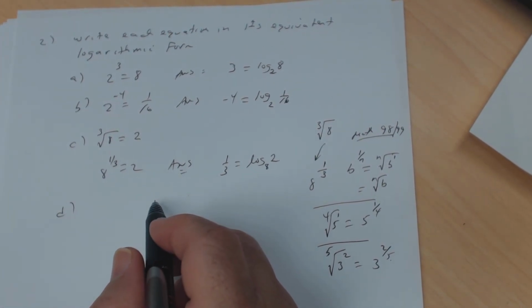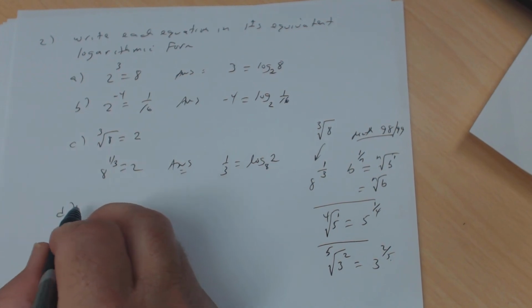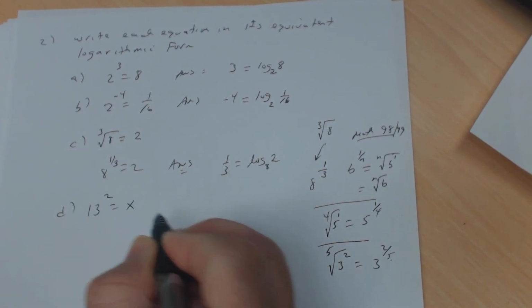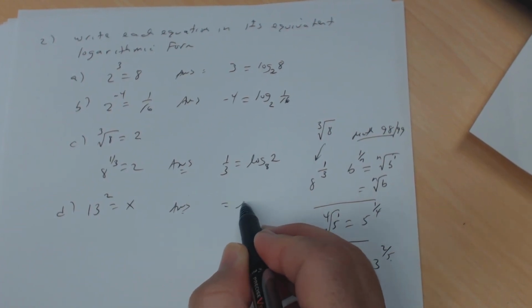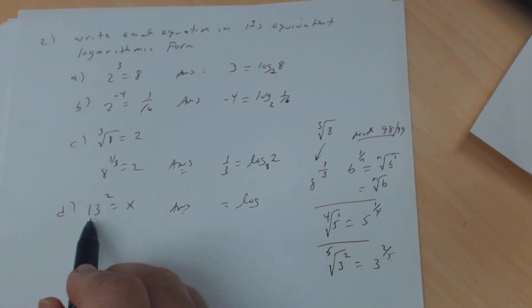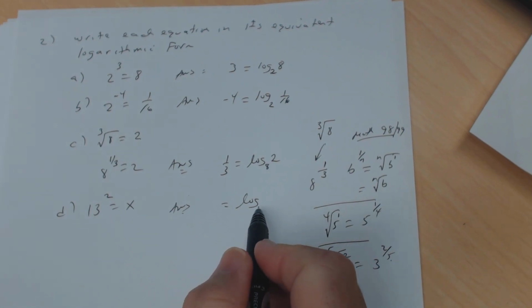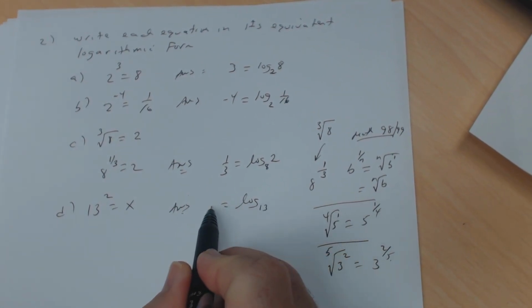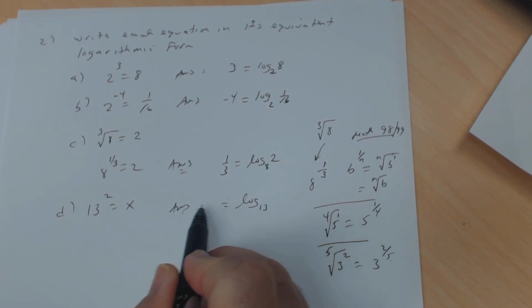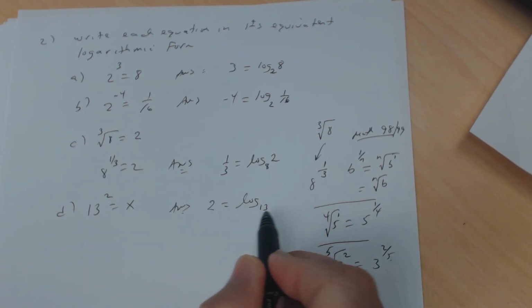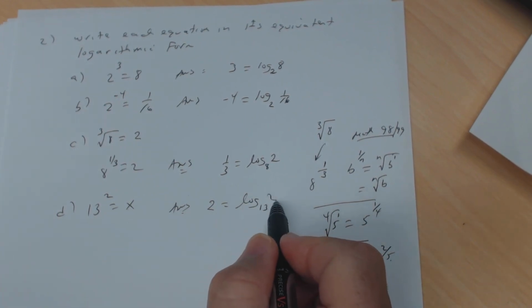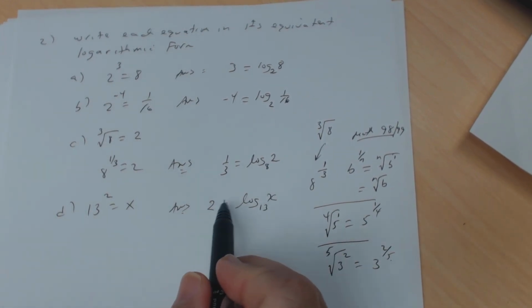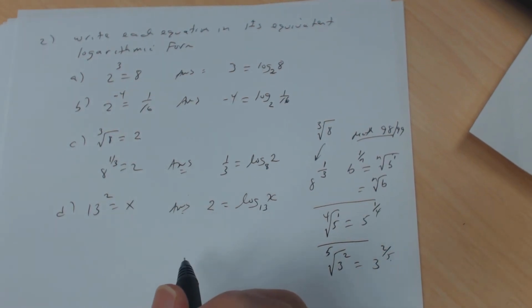Suppose you had 13 to the second power equals x. So the answer, in terms of log form, you'll say log. The base here is 13, so the base is going to be 13. So 13 to what power? Well, it's going to be this exponent, so that's 2. And the argument is going to be this term here, which is x. So 13 to the second power equals x, and that's what this is.